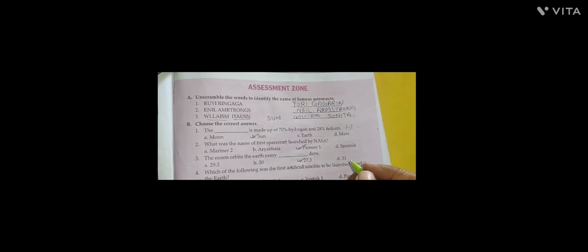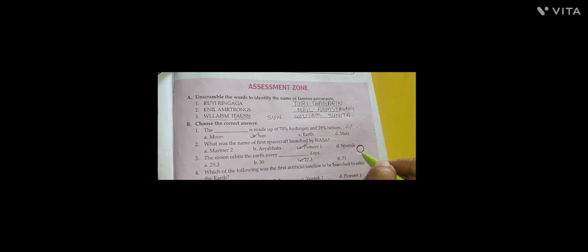Earth की चारों ओर आपको पता है moon revolves around the earth, and the moon completes one revolution around the earth in 28 days. One rotation is completed in 24 hours, and one revolution of the earth is completed in 365 days. Next, which of the following was the first artificial satellite to be launched to orbit the earth? That is Sputnik 1.